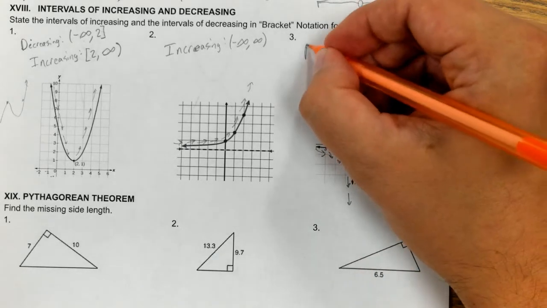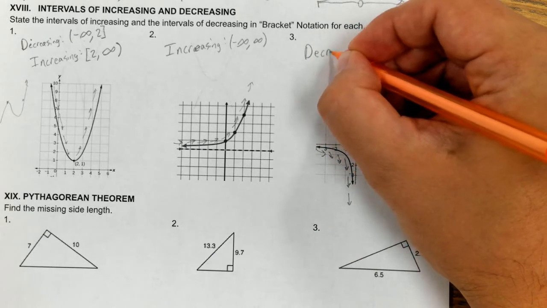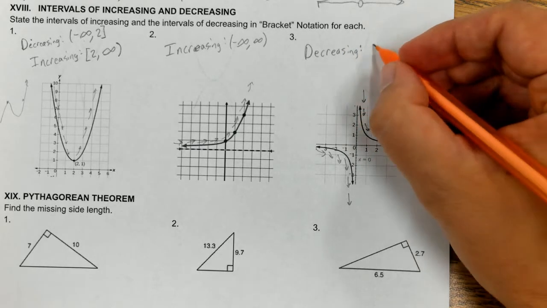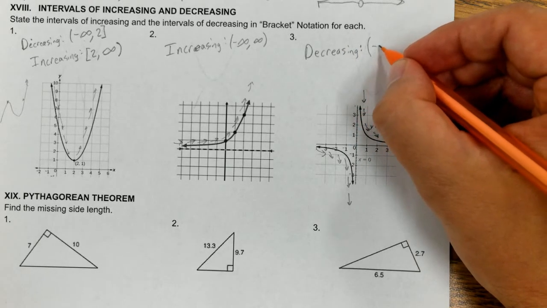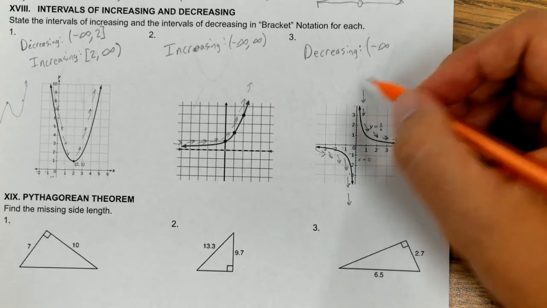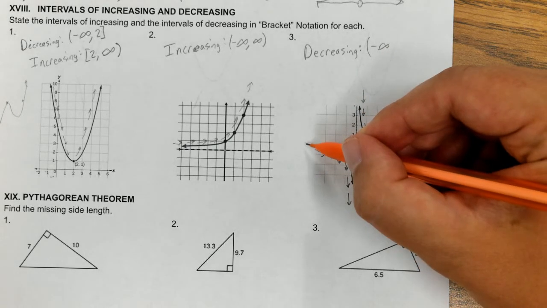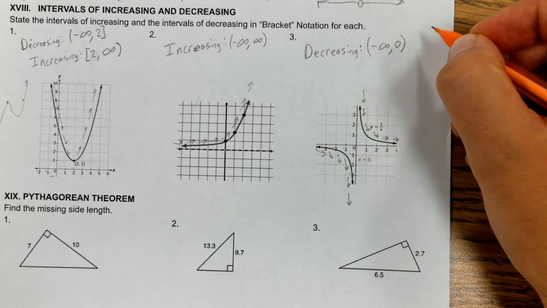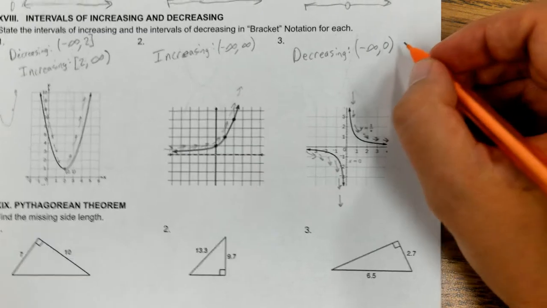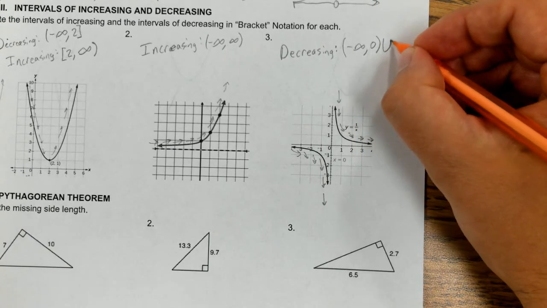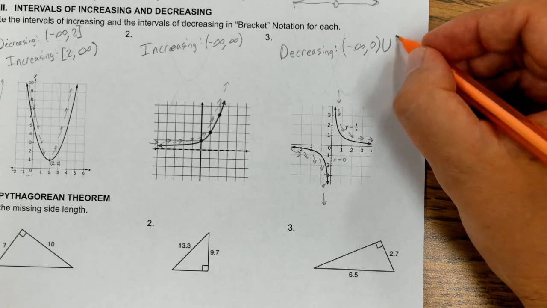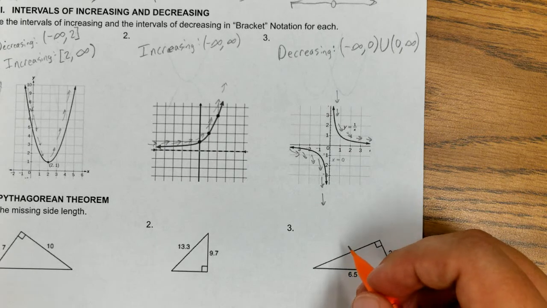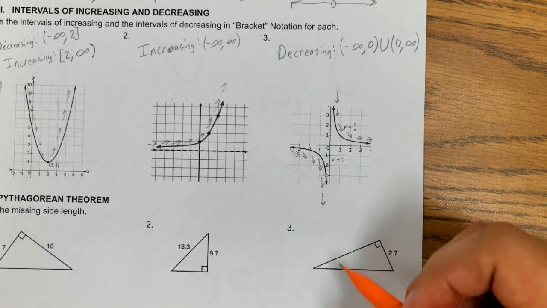So when we write our decreasing, we need to write it taking that into account. So it's decreasing from negative infinity, and again we're using x values, so that's why I'm using negative infinity and not 0. Negative infinity until we get to 0, but we're not going to include that 0 because it's not part of our domain. And then I'm going to do a union, and then it's going to be from 0 to positive infinity, because again, this picture is always decreasing. We just can't include 0 because it's not part of our domain.